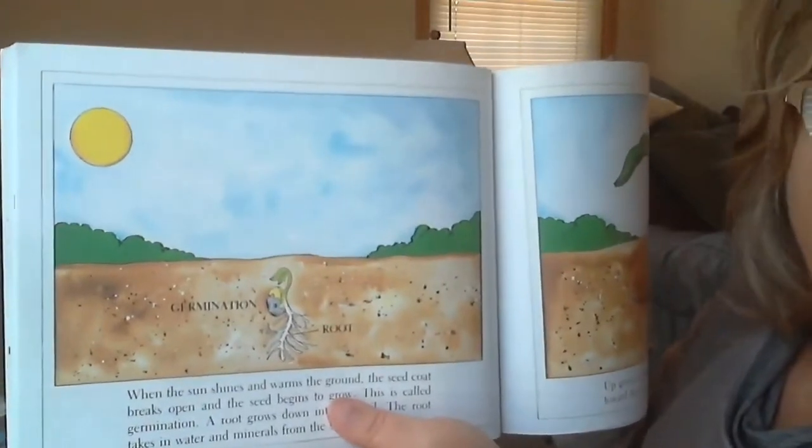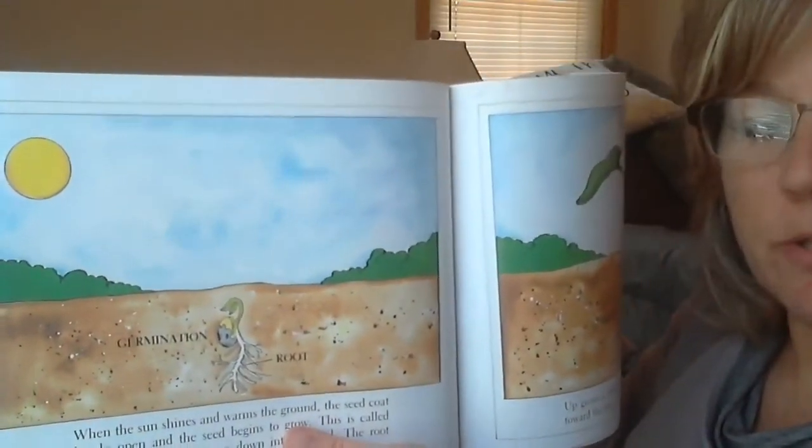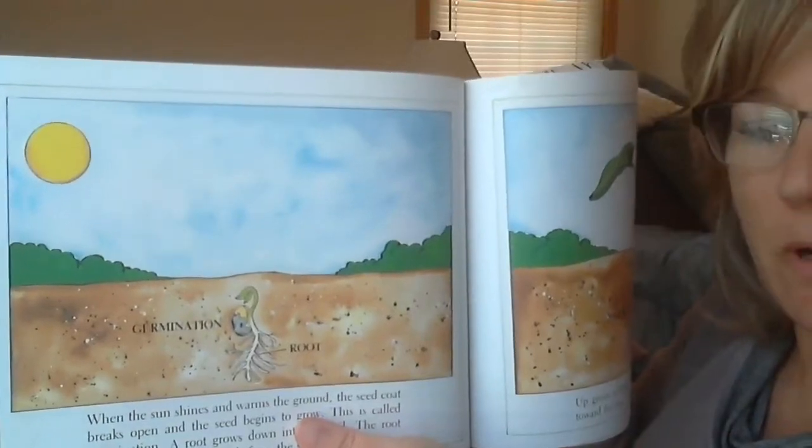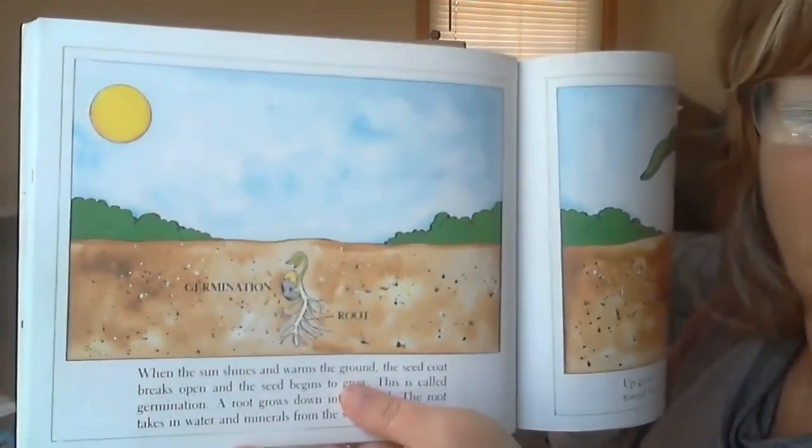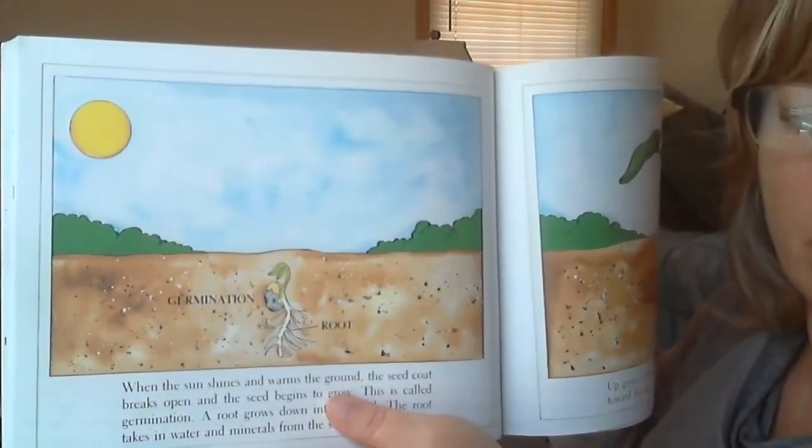It goes like this. Germination, germination, when a seed begins to grow. Germination's what we call it when a seed begins to grow.